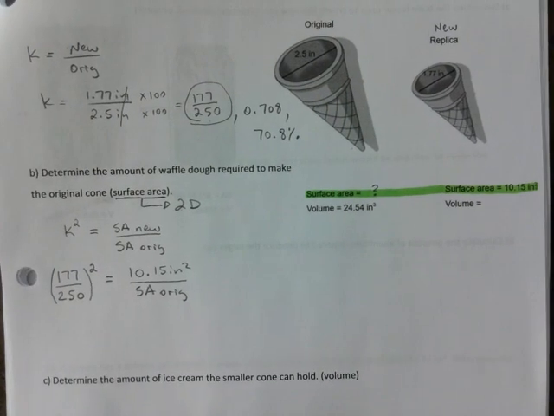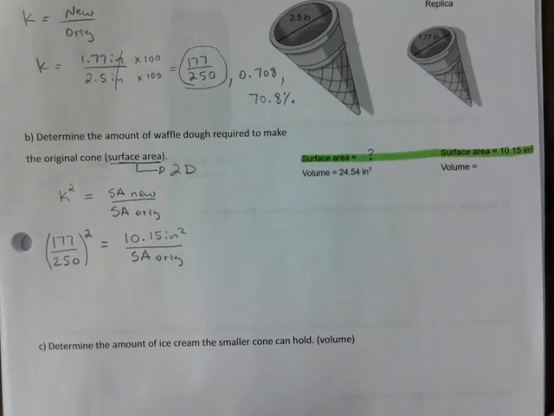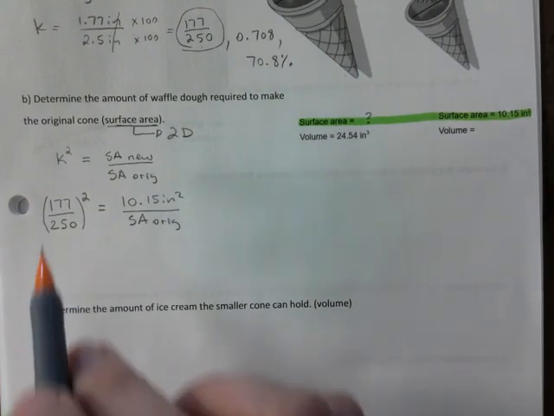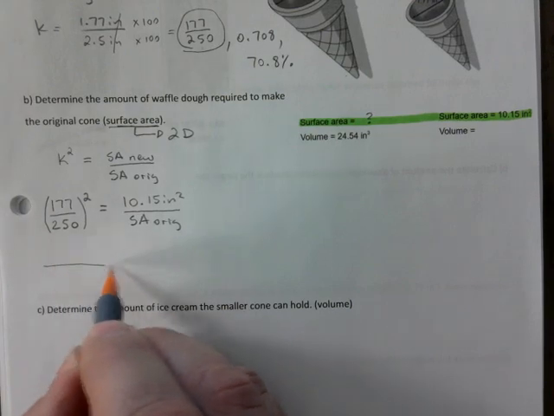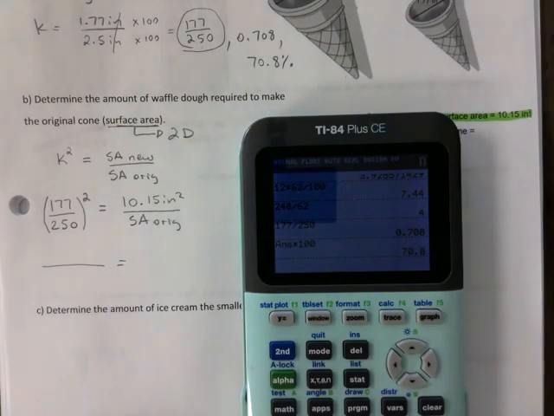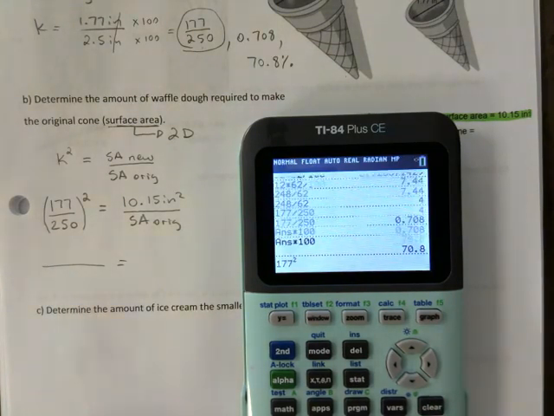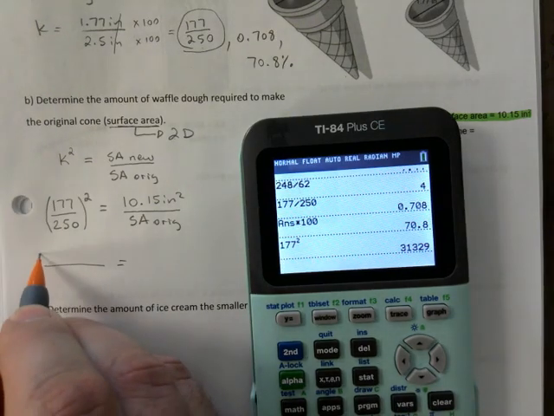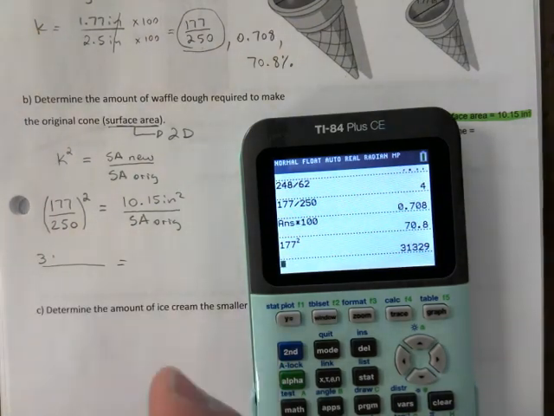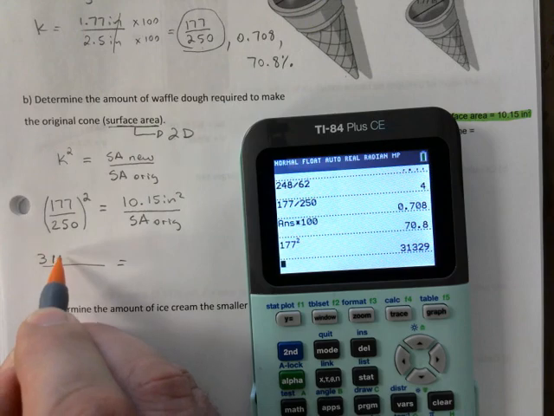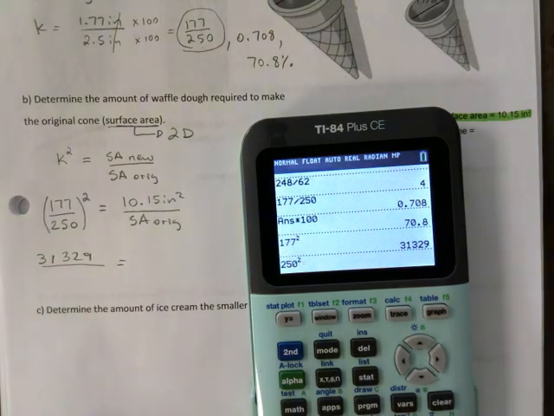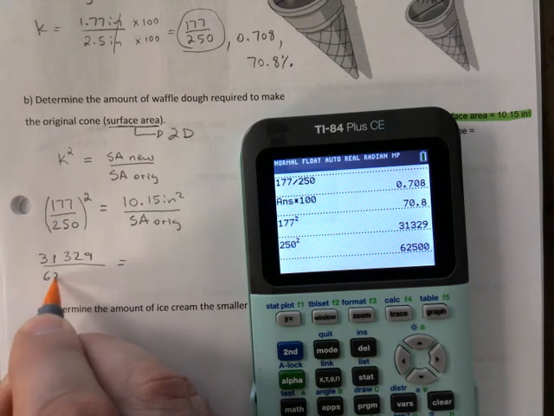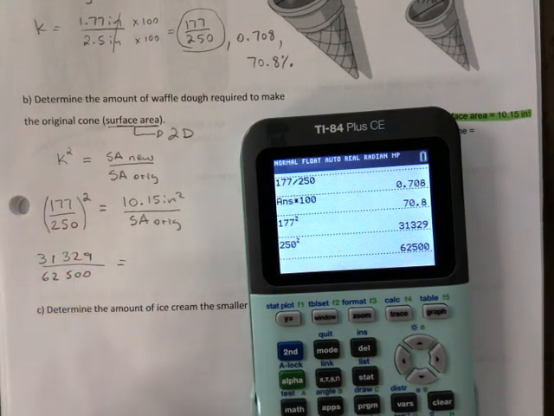And this is where you need to add an extra step to your work. I would like you to do this separately. So watch this, right? You're going to take 177, square it. Yes, it's a big number, but you just square it and write it down. 31,329, and take 250, square that one, 62,500.